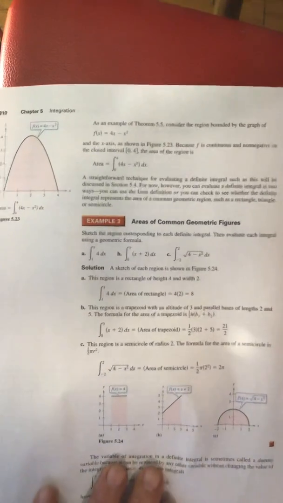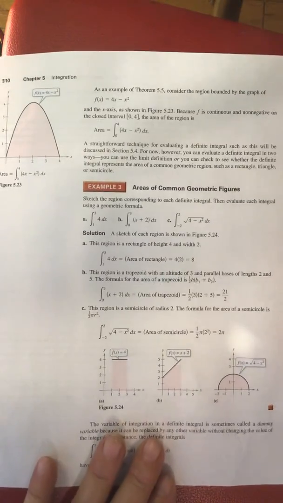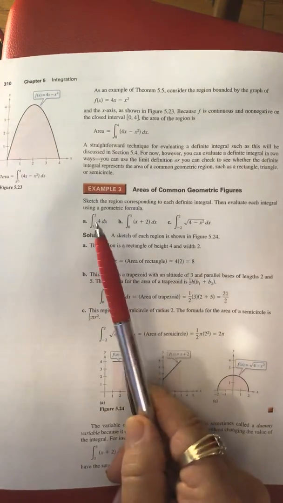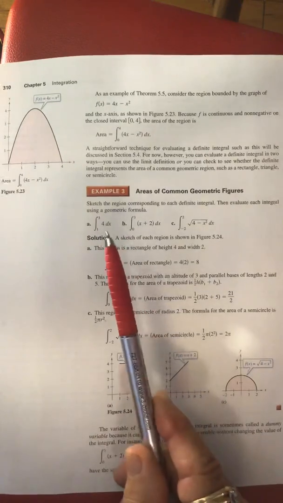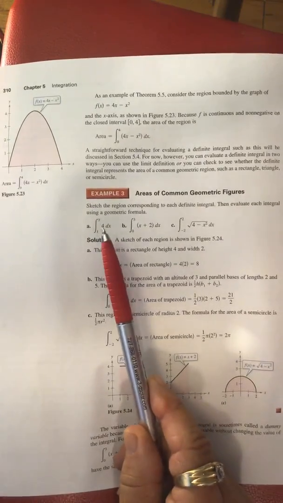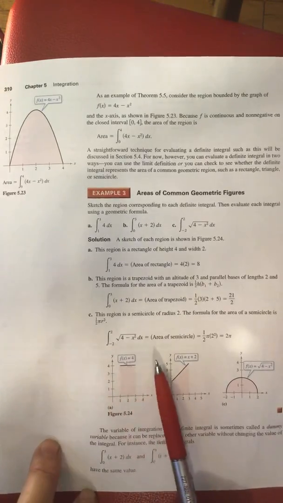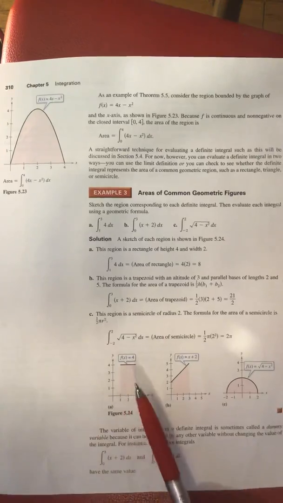So we can use the definite integral to find area, even if we can't define a definite integral right now. Here's an integral from 1 to 3 of 4 dx. So y equals 4 is a horizontal line. And we're going from 1 to 3, so this is our region.